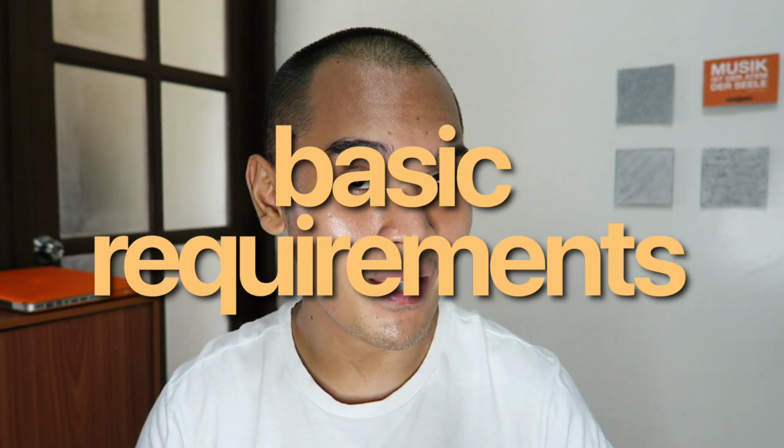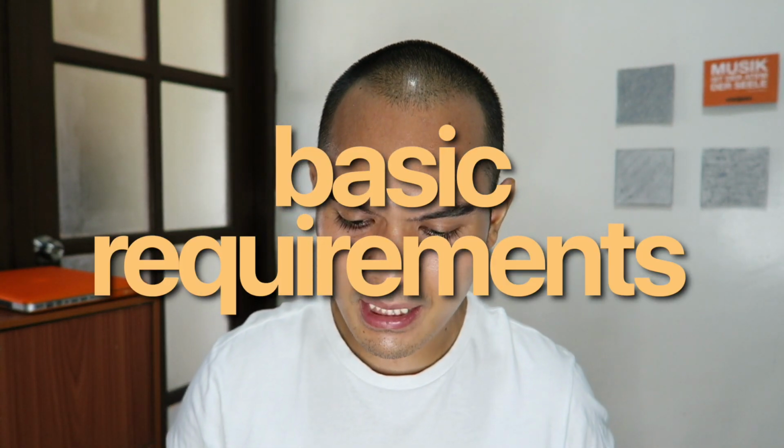Second, let's go to the basic requirements. These are really just the basic requirements, but I'm going to explain them to you. First is the application form. Of course, if you're applying for a school, there should be an application form that you have to complete or fulfill. And it's an easy application form. You just have to fill in your details, but make sure your details are all correct.